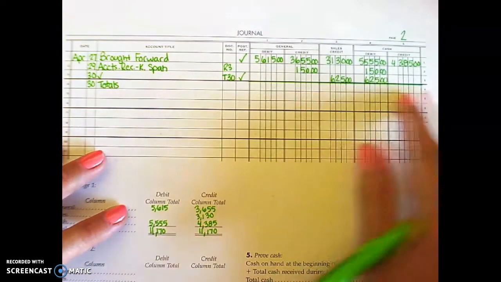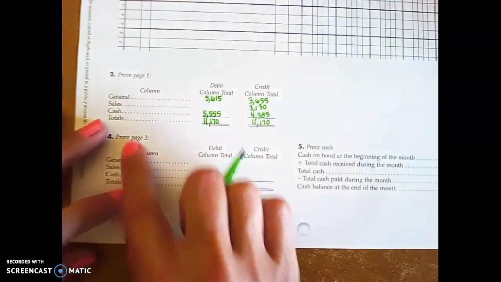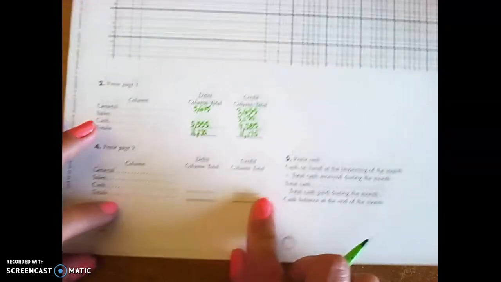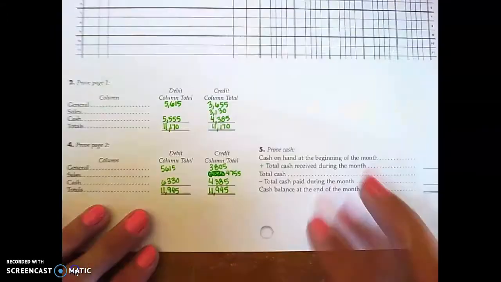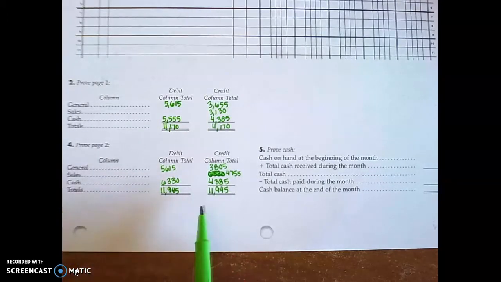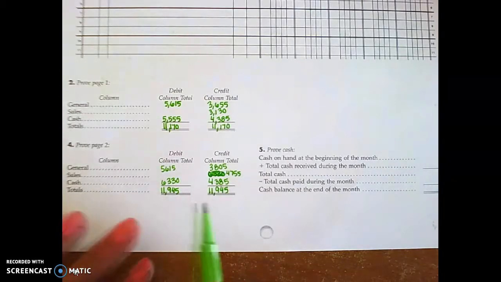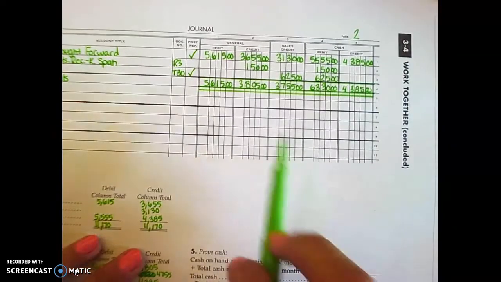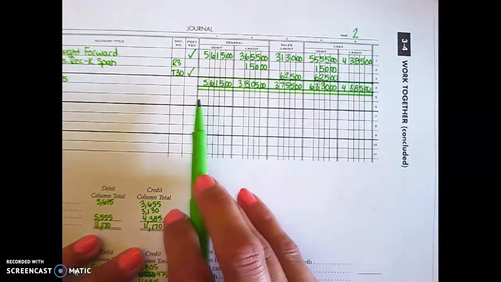So I'm going to go ahead and total. I will also fill in the bottom here where we prove page 2 of the journal as well. So I have my column totals here added. They're 11,945. They equal, so I double ruled, so you can check your numbers here.